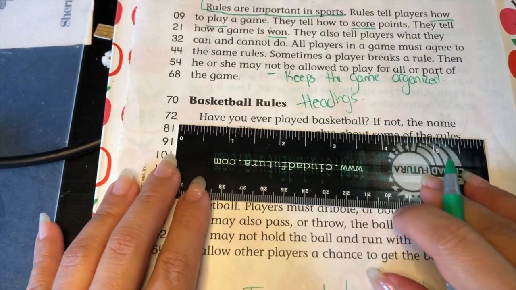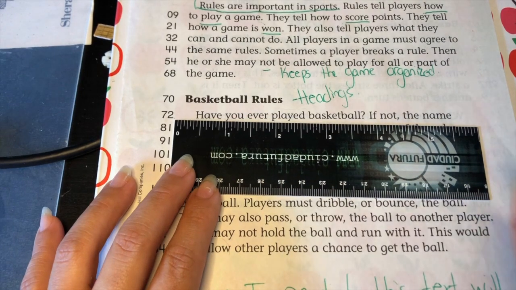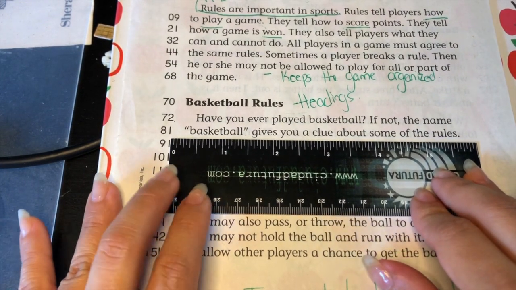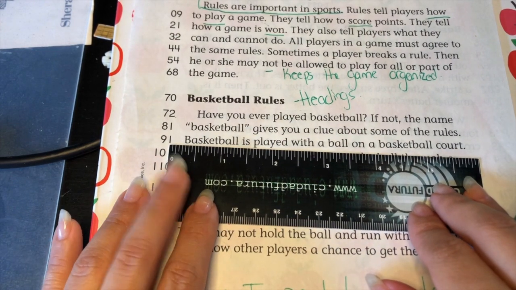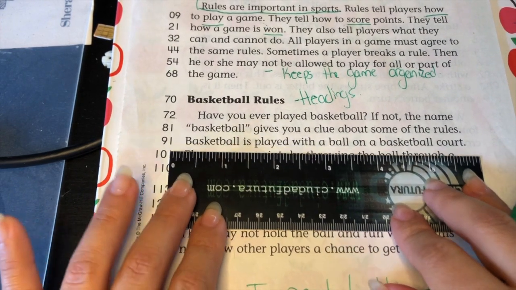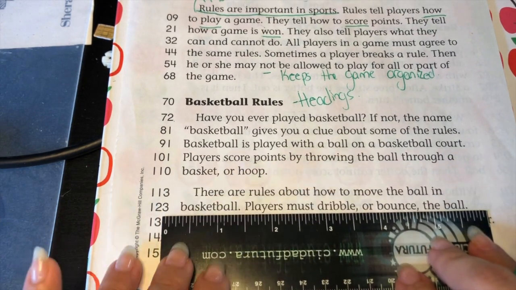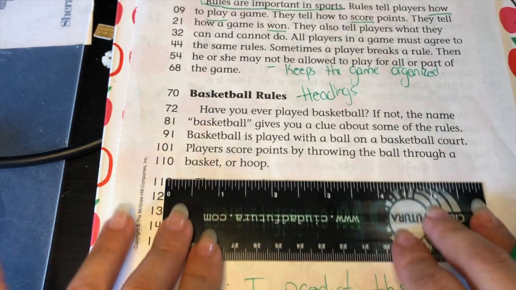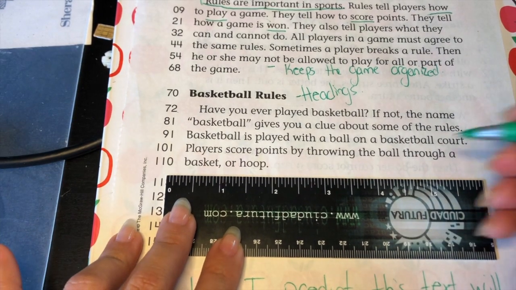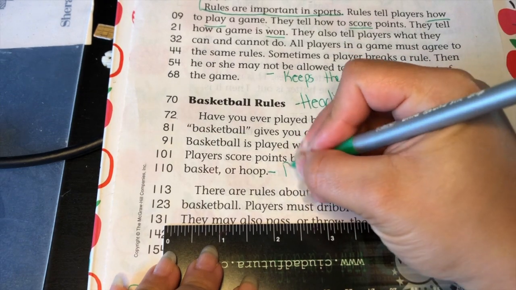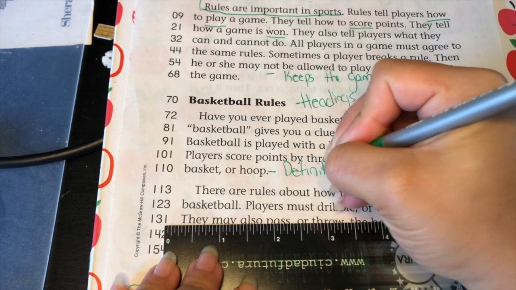Basketball rules. Now they're going to talk about basketball. Have you ever played basketball? If not, the name basketball gives you a clue about some of the rules. Basketball is played with a ball on a basketball court. Players score points by throwing the ball through a basket or hoop. So here they're telling you what basketball is. Here they're defining basketball. Definition.